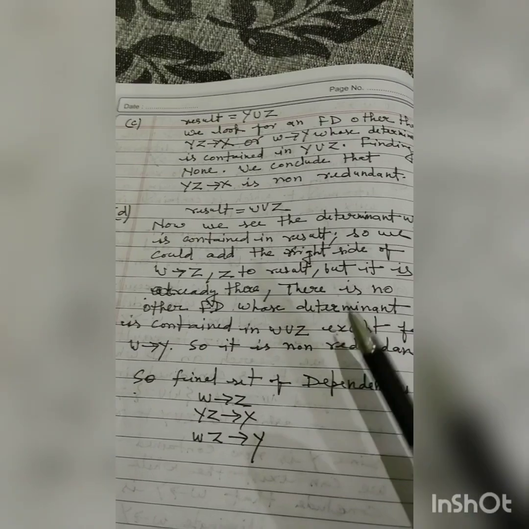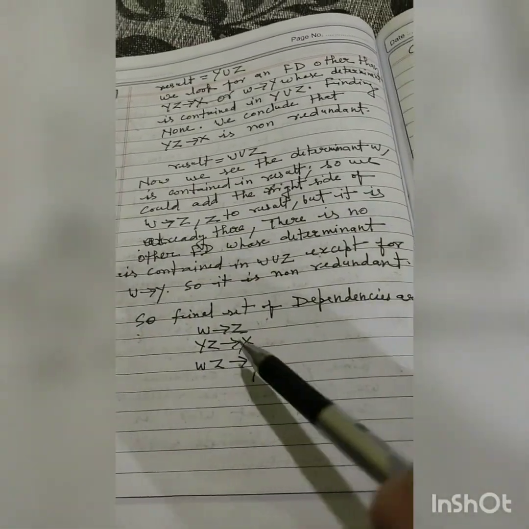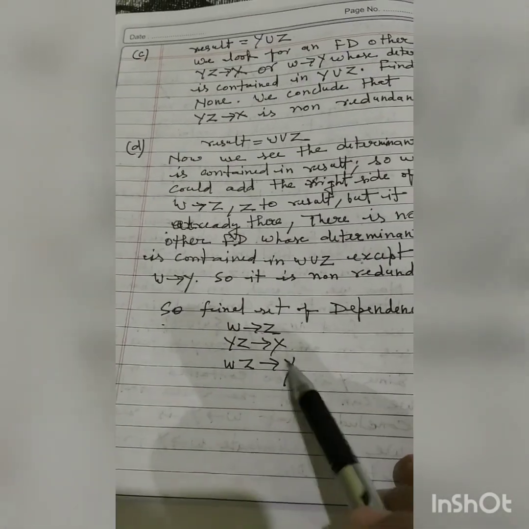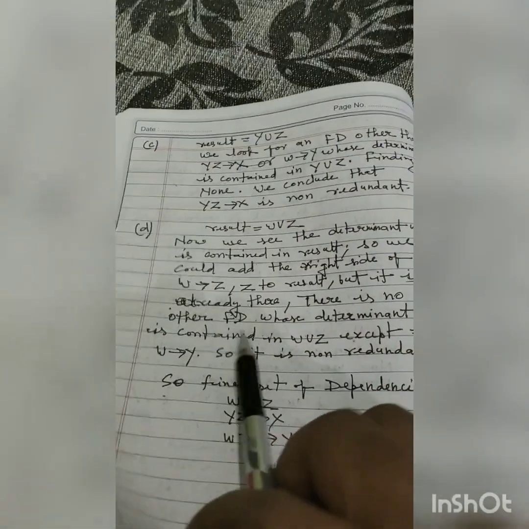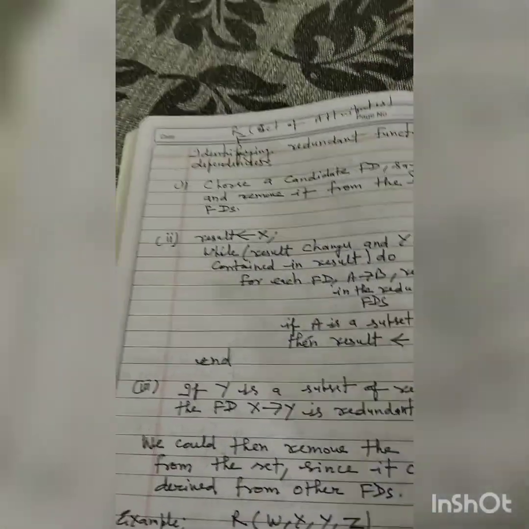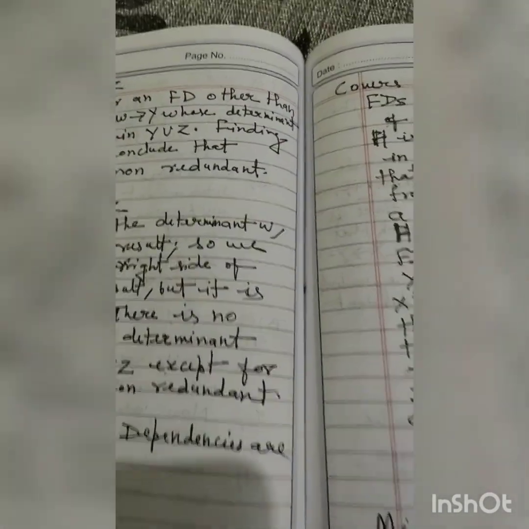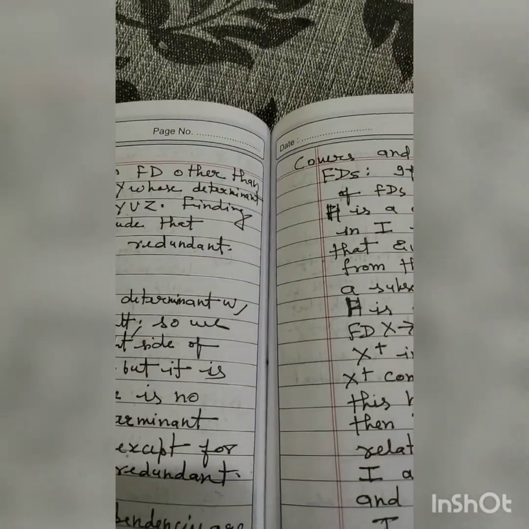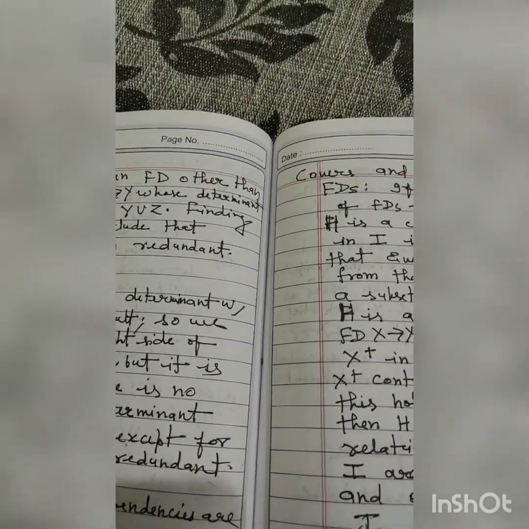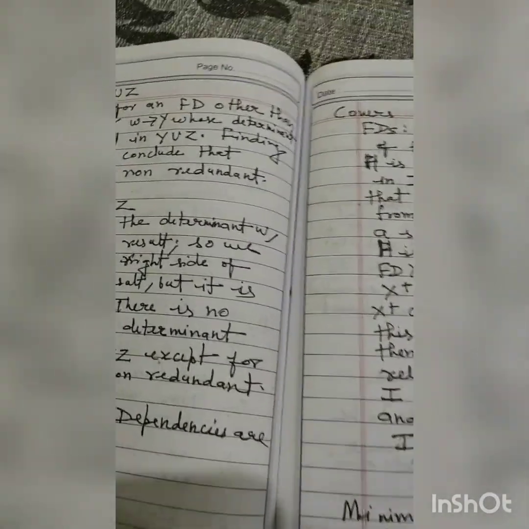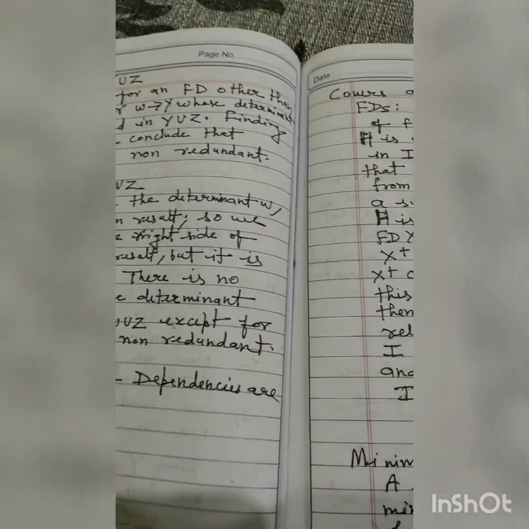non-redundant. So what is the final set of functional dependencies we found? That is W to Z, YZ to X and WZ to Y. So this is the procedure for finding out the redundant functional dependencies in a given set of functional dependencies. Now, the concept of cover and equivalent set of FDs, as I stated earlier.